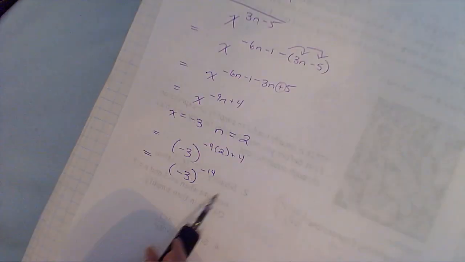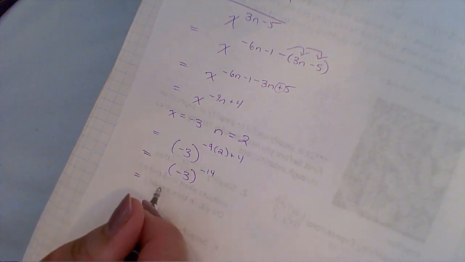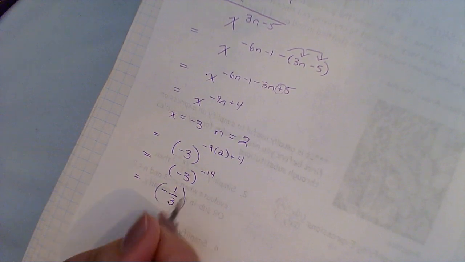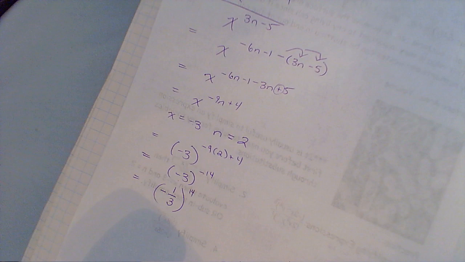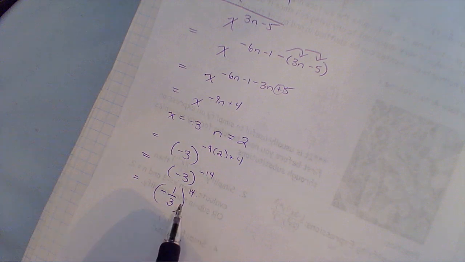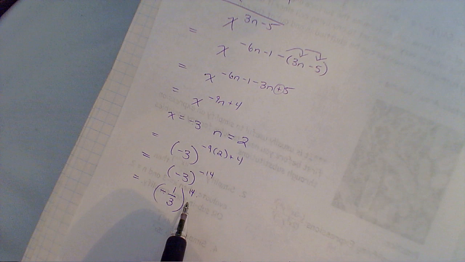Negative exponents means that we flip the base to its reciprocal. It's still negative as a base. So negative 3 over 1 becomes negative 1 over 3. That's now a positive 14 exponent. Okay? Negative to an even exponent, so a negative repeated an even number of times, means that they're all going to pair up and go away. A negative times a negative is a positive. So every time they pair up, they're gone. So because 14 is even, everybody's going to pair up with somebody. So all these negatives are going to go away, and you're going to be left with a positive answer.